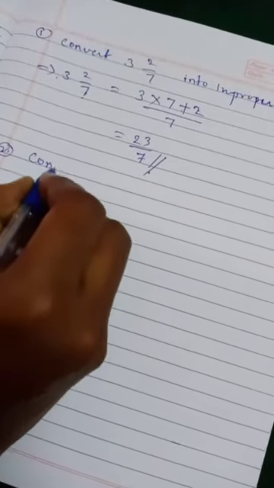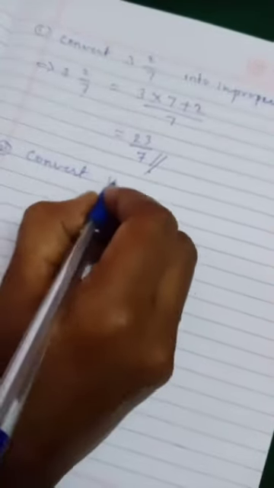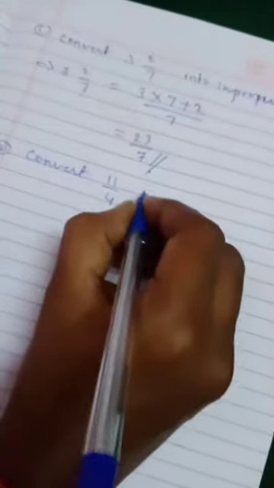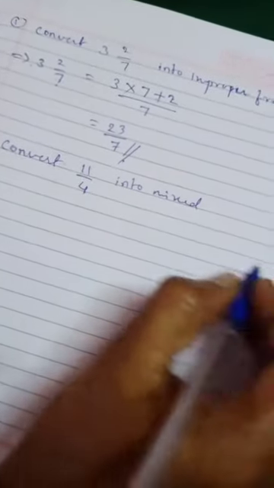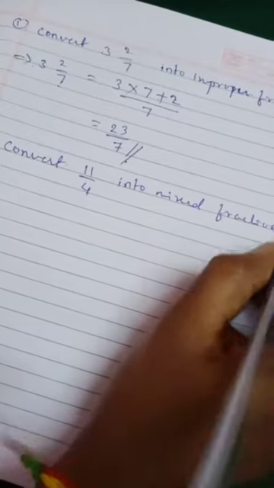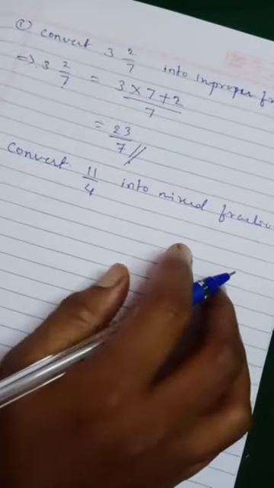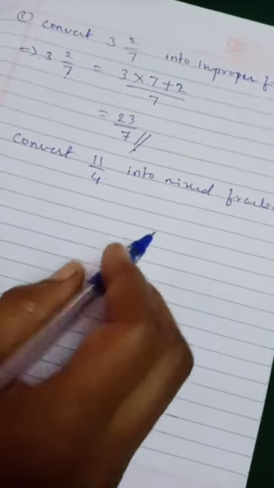Then next we'll see one more example. Convert 11 by 4 into mixed fraction. So this is improper. So we have to convert this one into a mixed fraction.